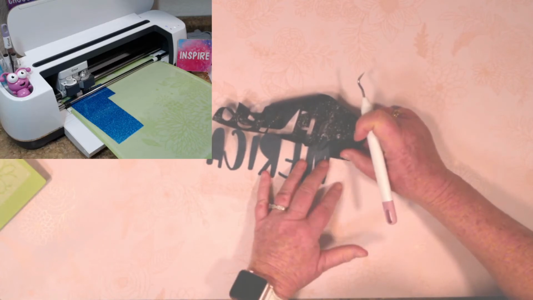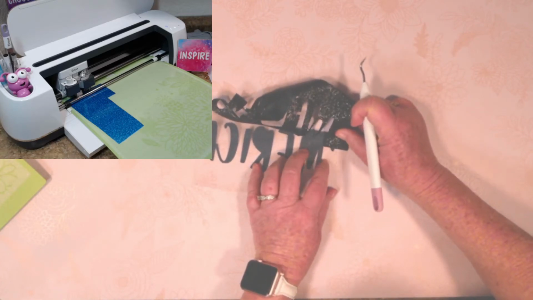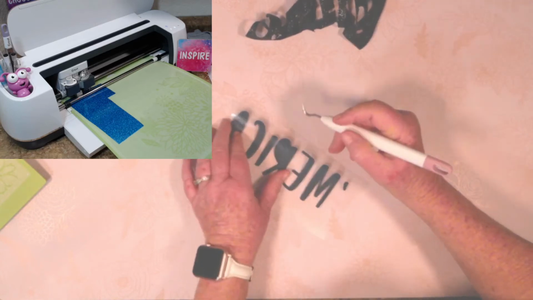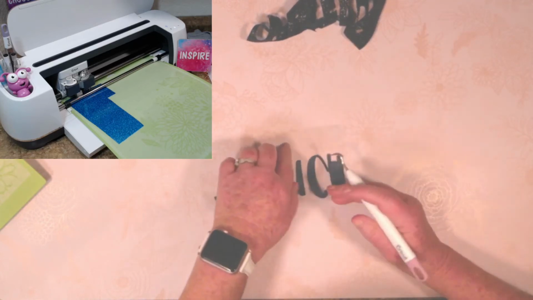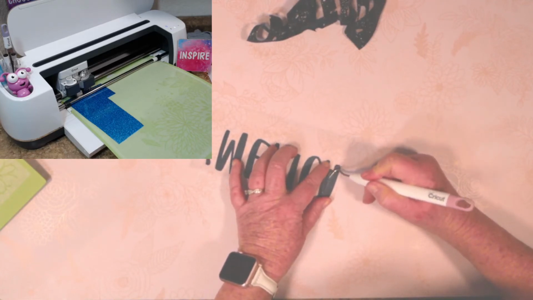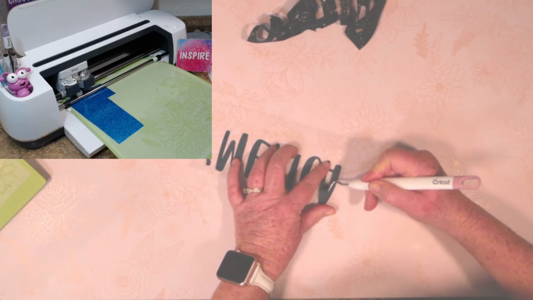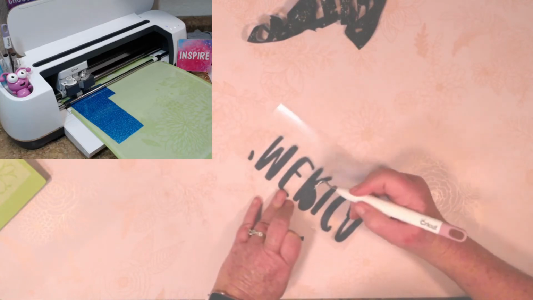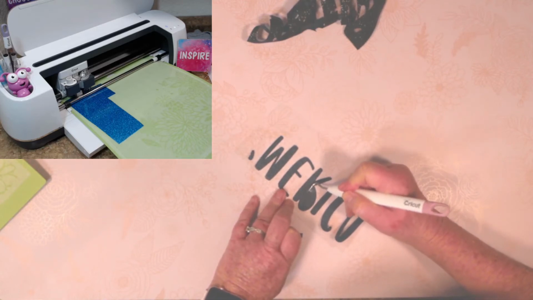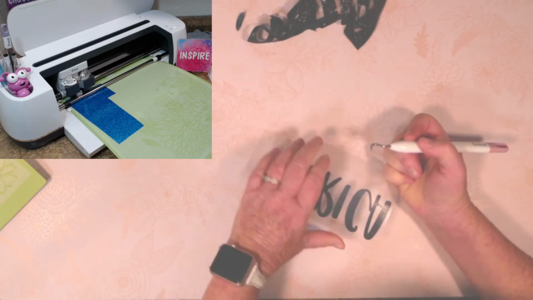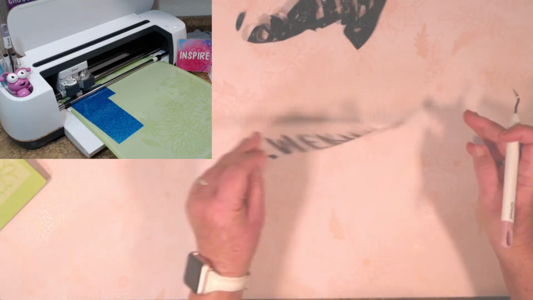Just like dots of I's, you want to make sure that you don't miss them. There it is. Okay, perfect. And then I'm going to take the middle out here. And the middle out of the R. Perfect. And there we go. Unload the blue.